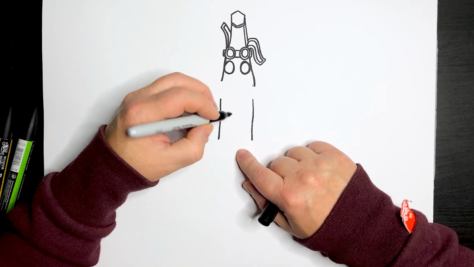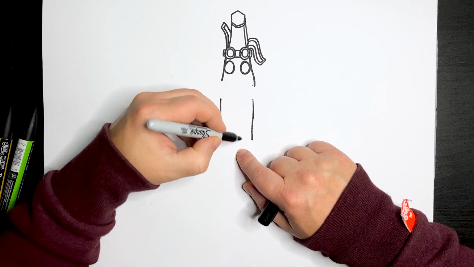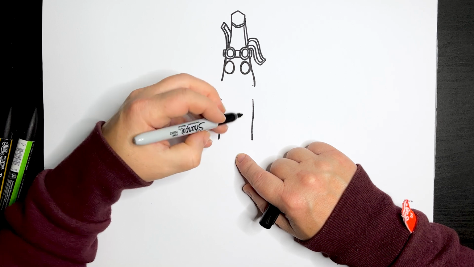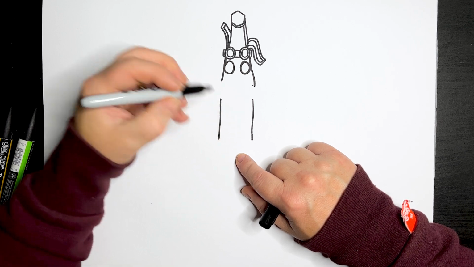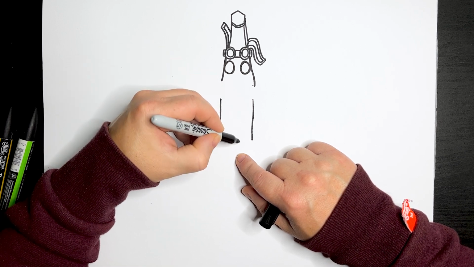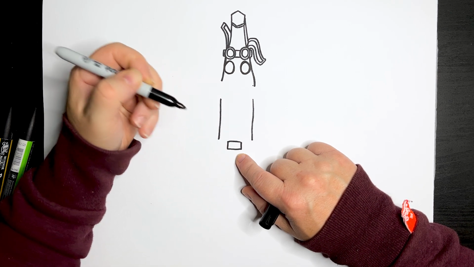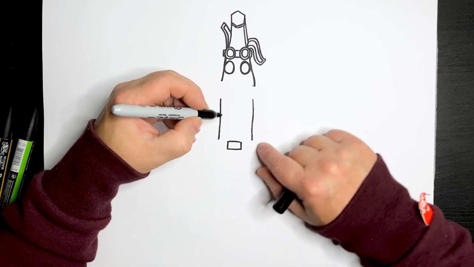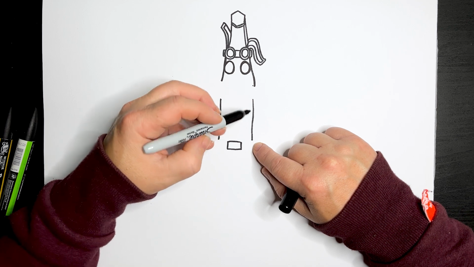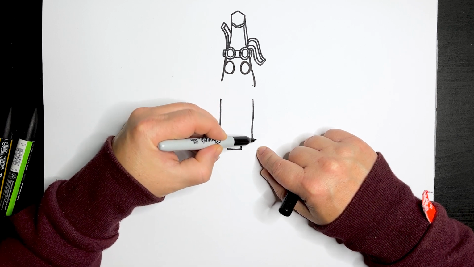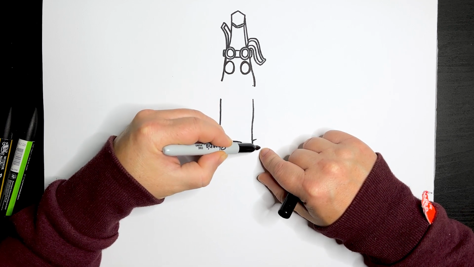I'm gonna pop his shorts in. So first of all, I'm gonna give myself a big rectangle in the middle for his belt. So let's just pop a nice rectangle in the center there, okay? Now on this side, he's got a little pack or pouch. So I'm just gonna draw a little rectangle just on the edge of this picture here.